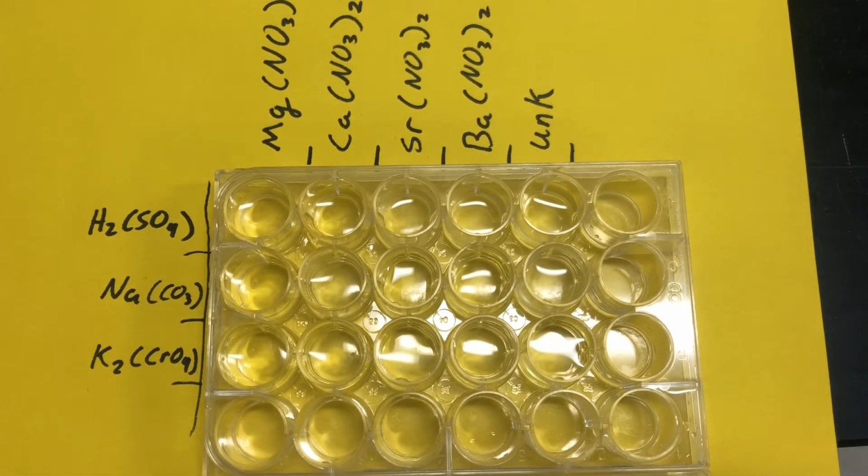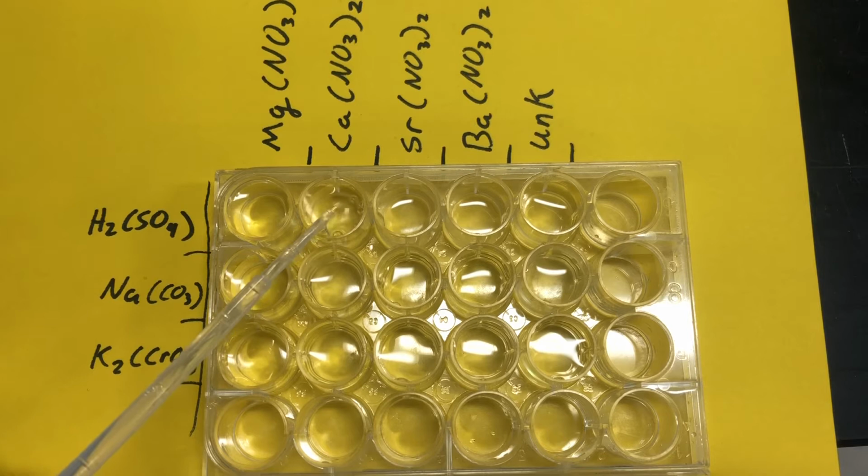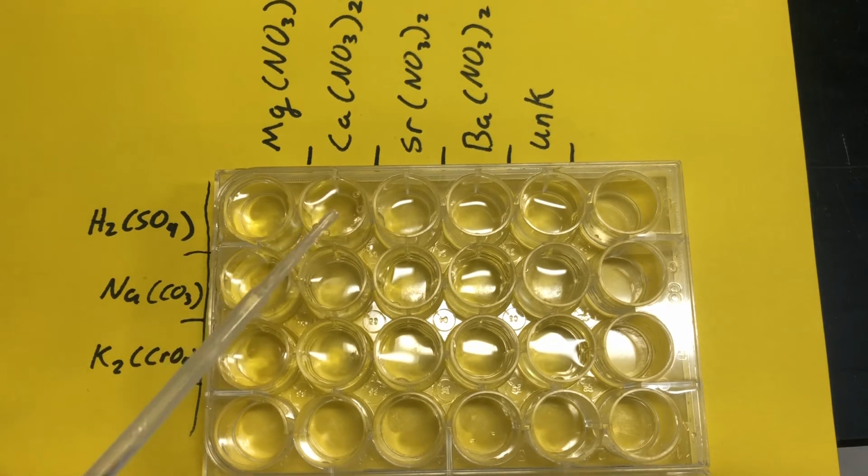All right, so let's first start off with my sulfuric acid. Once again, this is highly corrosive, so I want to make sure that I am being safe with this. So sulfuric acid going into magnesium nitrate. All right, write down anything that you may see. Next up, sulfuric acid in calcium nitrate. Write down anything that you might see.